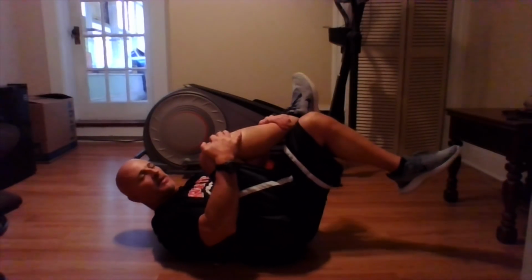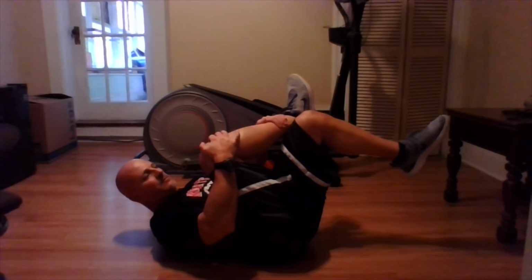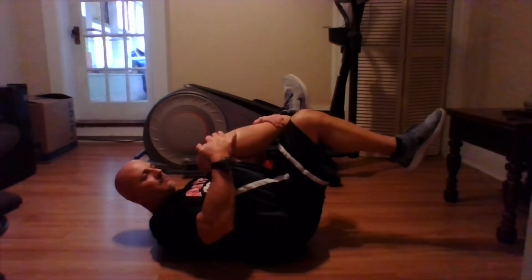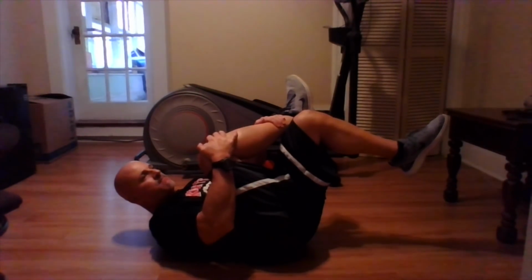Switch. Put your right foot on your left knee. Bring it up. And bring that left knee across. Again, you don't have to go too deep, just as long as you feel that stretch.